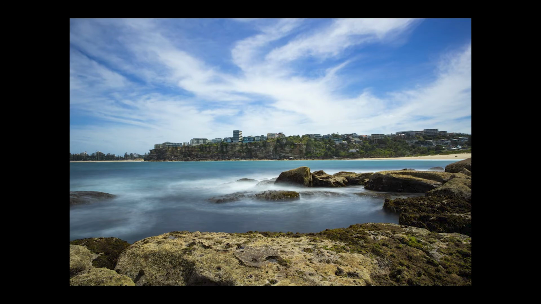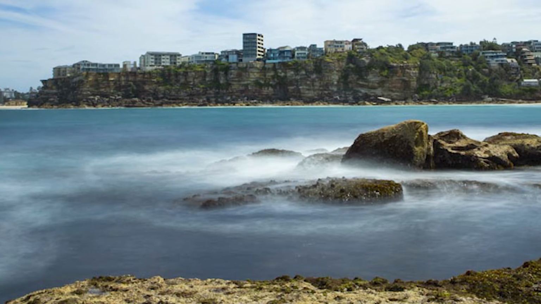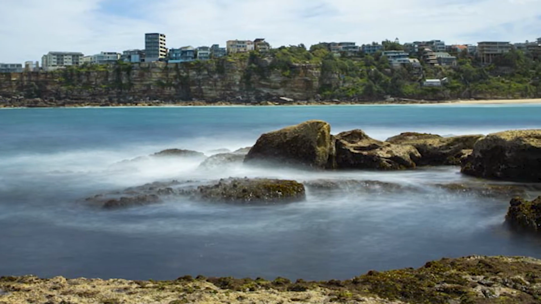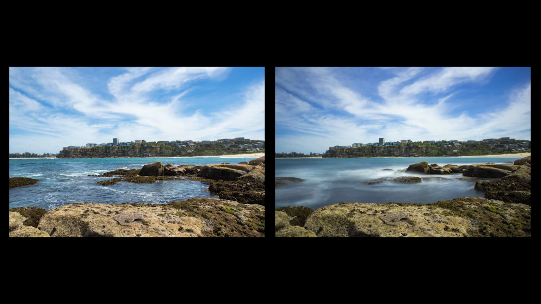It's captured everything that happened in those 15 seconds, and it's got that nice silky texture to it in the water. You can't tell it's water, it's just got this silky texture to it, which looks gorgeous. So as you can see, there's a massive difference between the two. Now, if I didn't have my ND filter, I would just have to wait until it gets a little bit darker. But having the ND filter just gives you that flexibility to do this during the middle of the day.